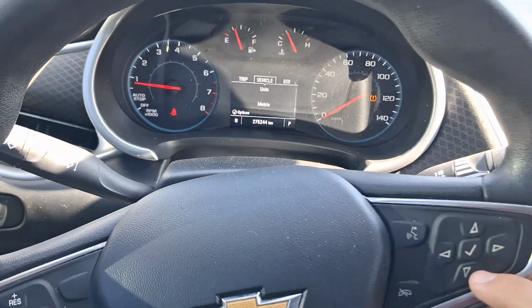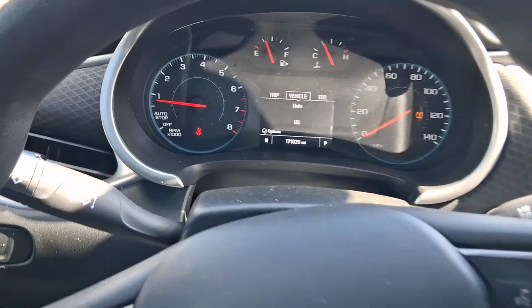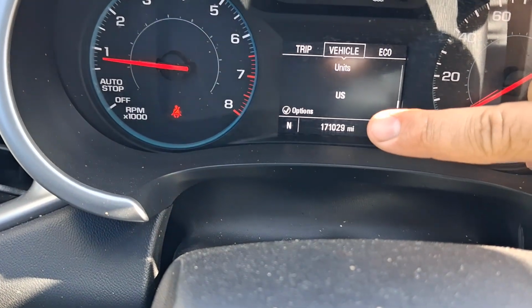And then if you want to switch it back, again, just select units, go to US, hit check, and then you can see in real time again it's now back to miles.